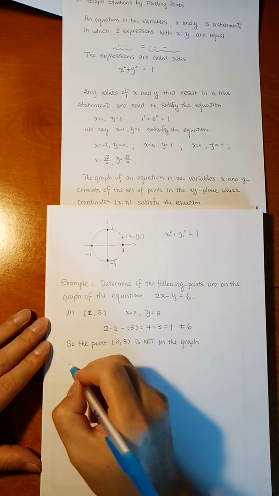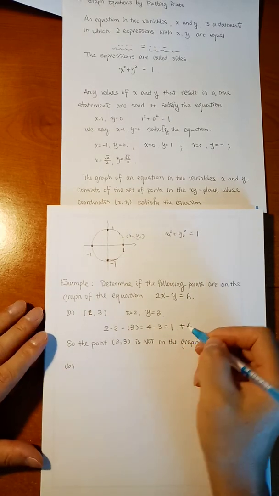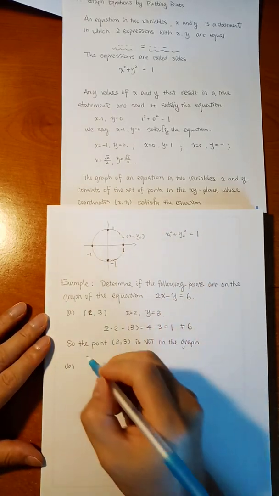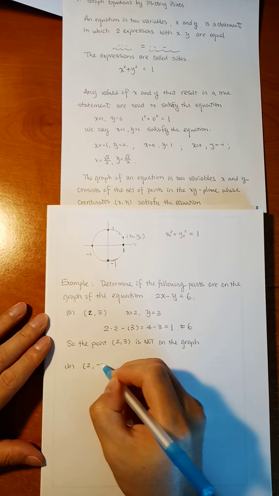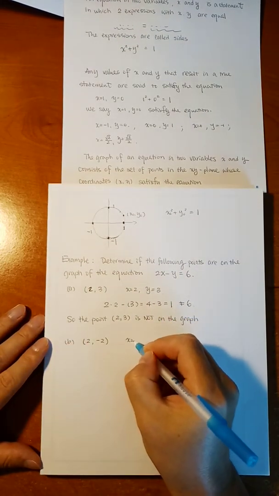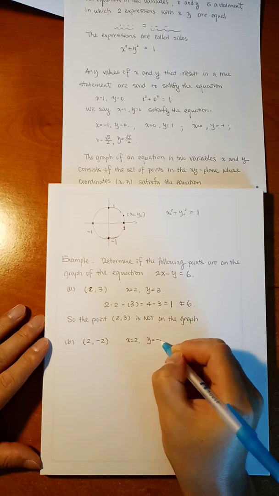It's not on the graph. You just check it because it's not equal to 6. It's not equal to the right hand side. It's not on the graph. And second, let's check another point. Another point, we also get x equal to 2, but y is equal to negative 2.